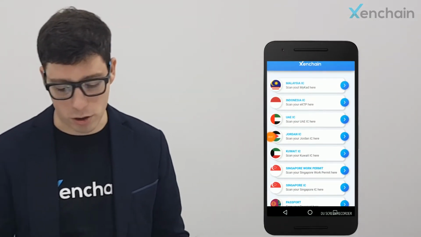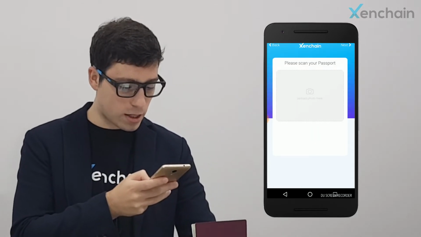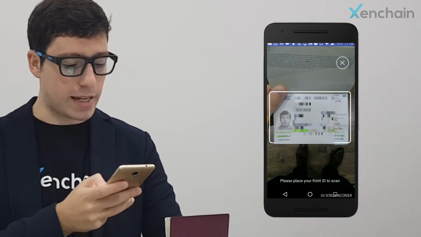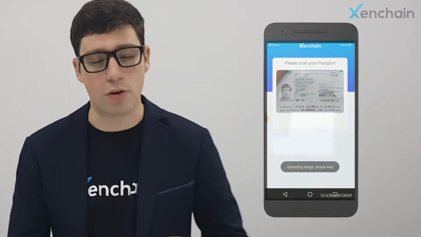For this particular case, I will be using my own passport. So with this being said, I can just click the scan button on the app, and the scanner will start scanning for the document, and it will try to read all the OCR on the document. Once it's done, the image will be shown on the app.